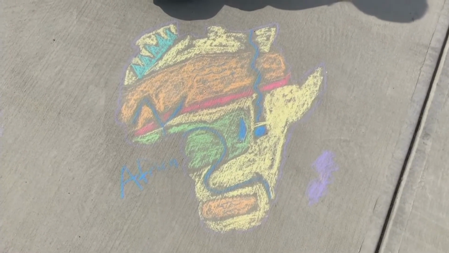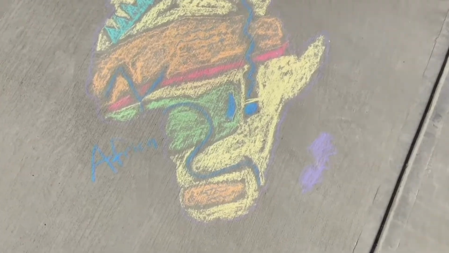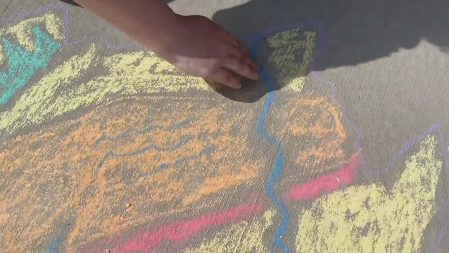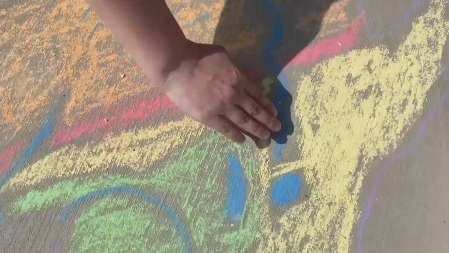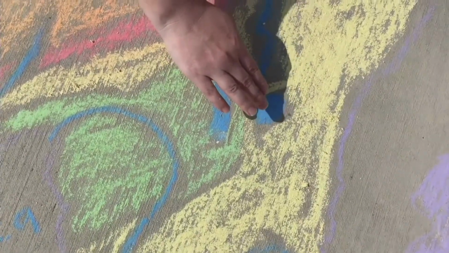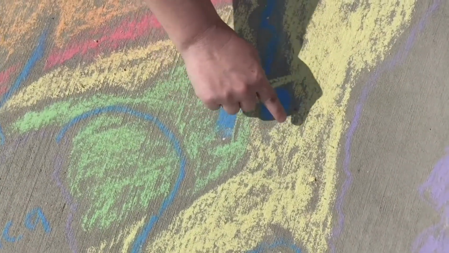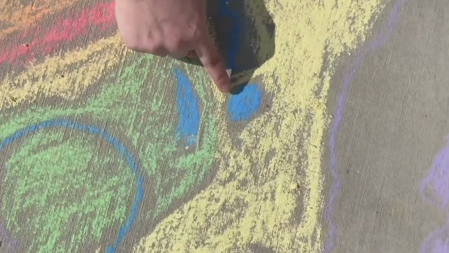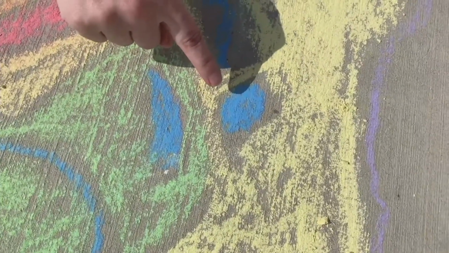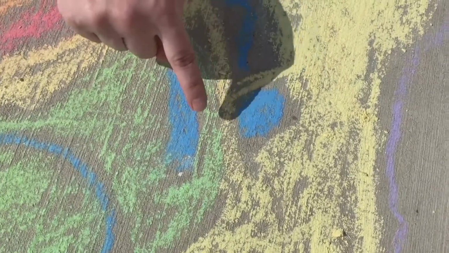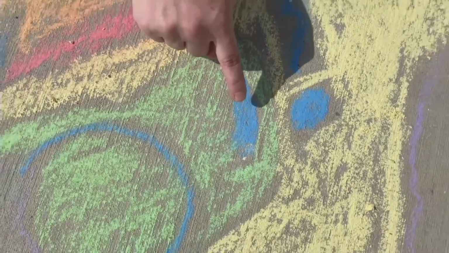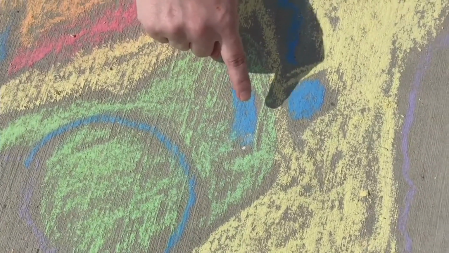Alright, so we're going to start at the top of Africa. This river right here is the Nile River. When you get to the end of the Nile River, on the map you will see this circle-like blue area. It is Lake Victoria. Right next to Lake Victoria is Lake Tanganyika.